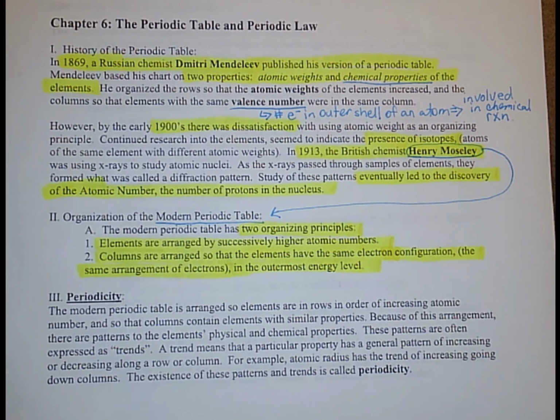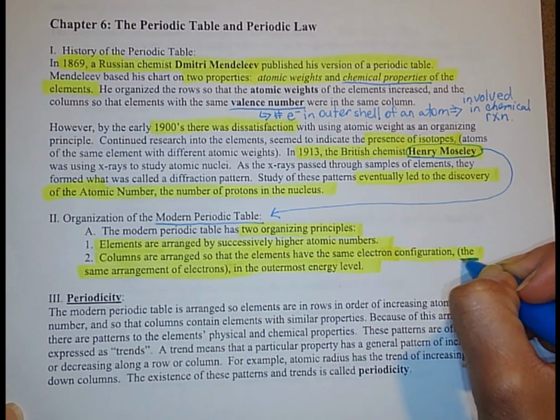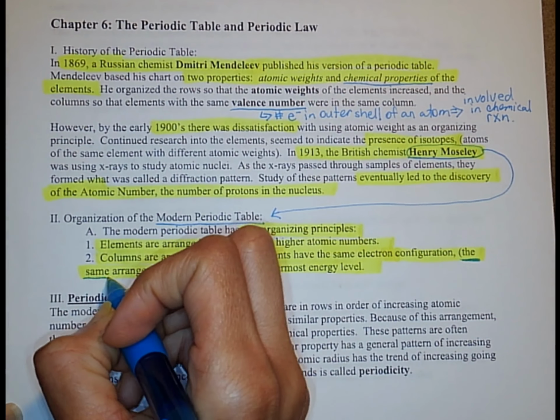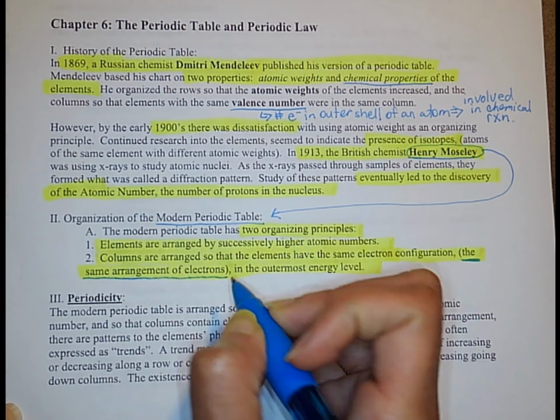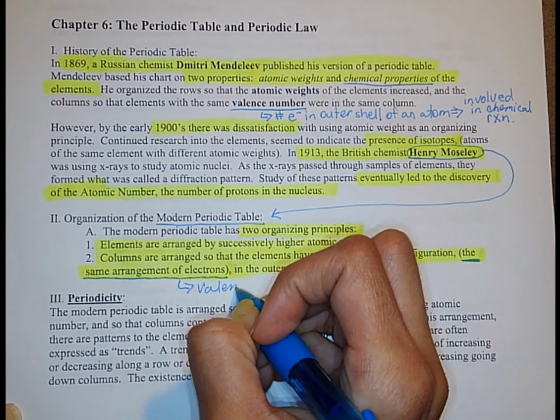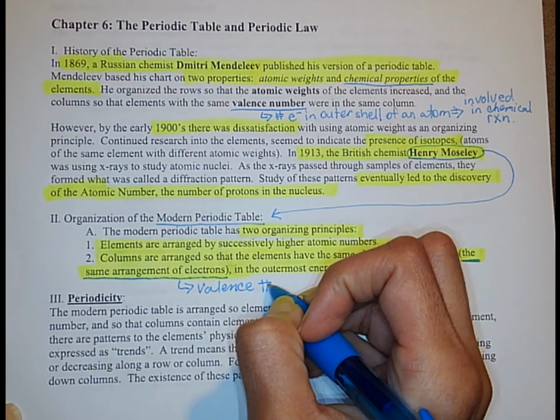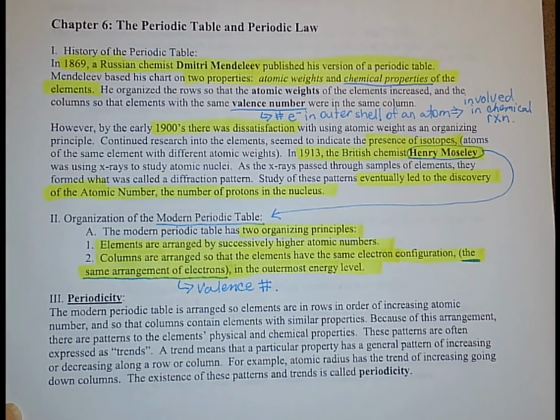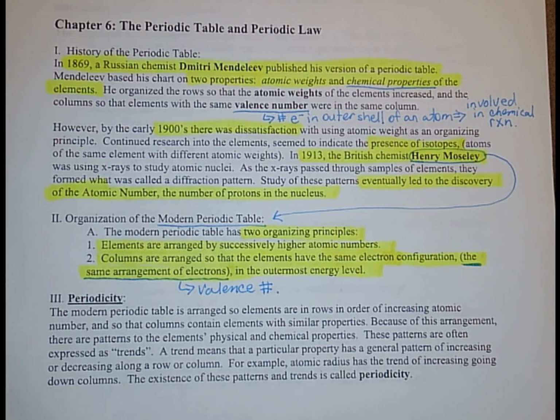So what does that really mean? Where it says the same arrangement of electrons, he's actually talking about the valence number. And that's why it's so important. So he's talking about the valence number, or the electrons in the outermost shell.